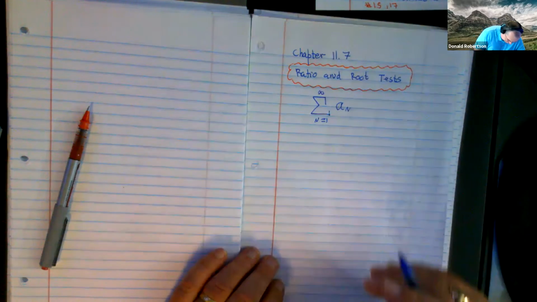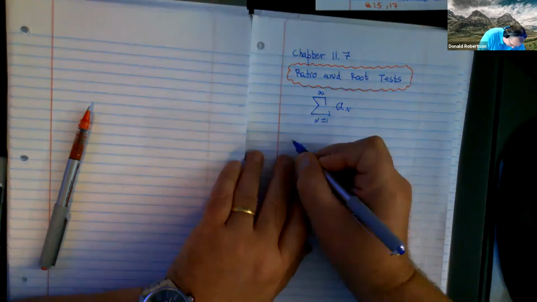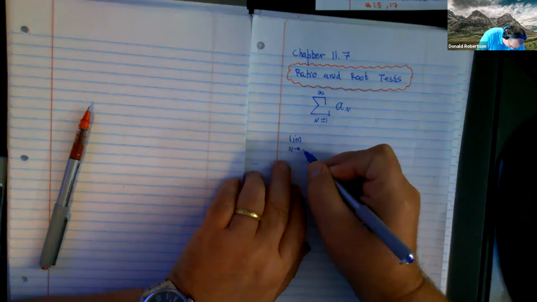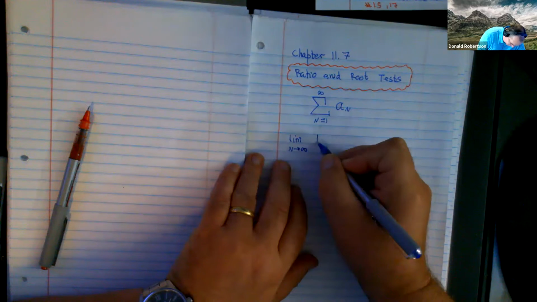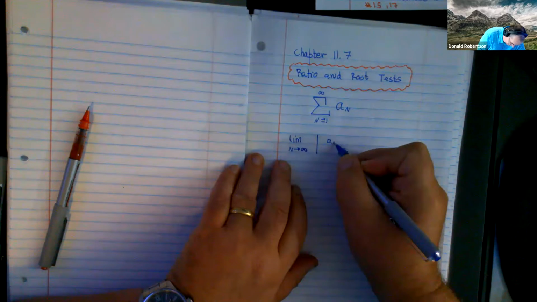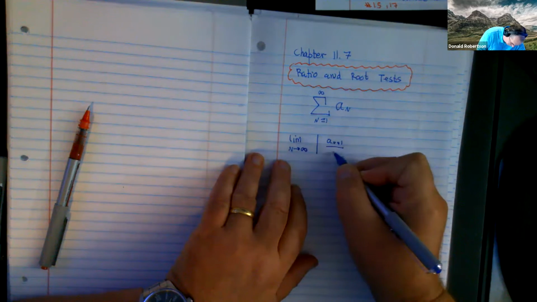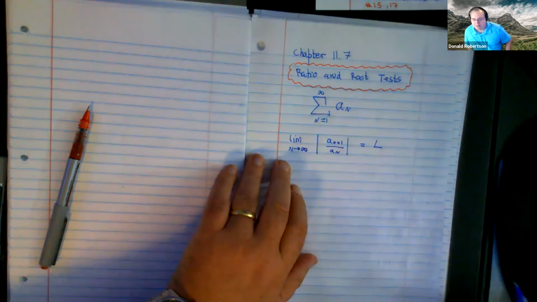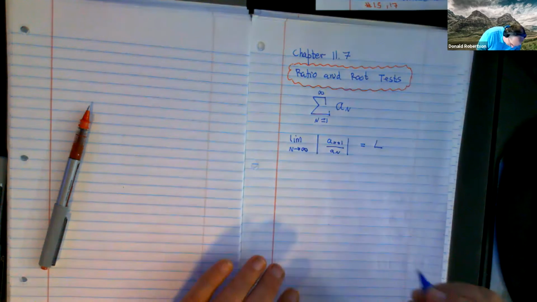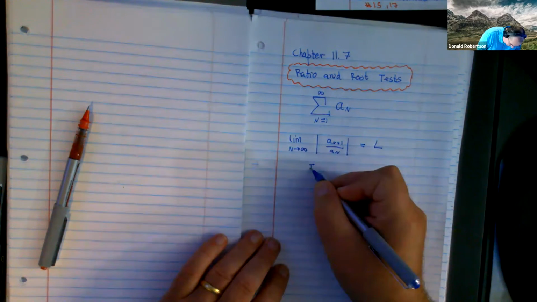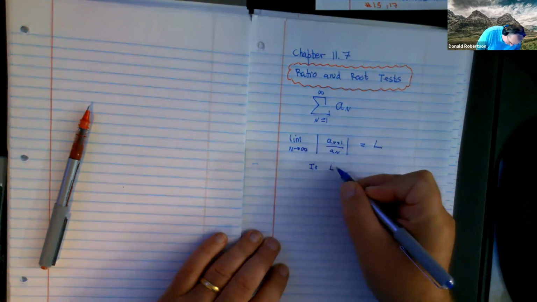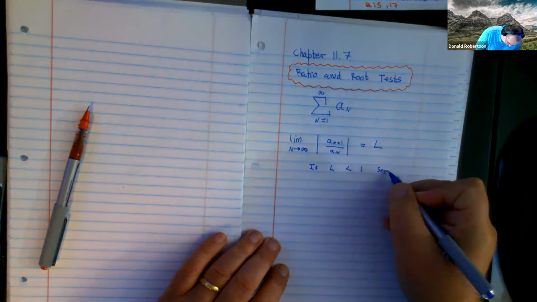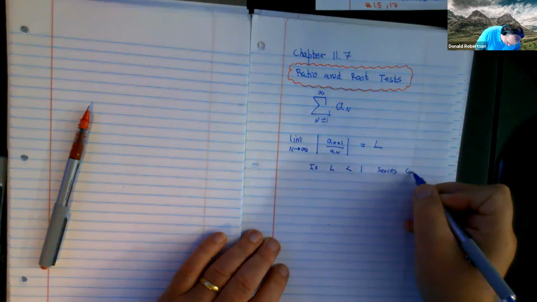The ratio test says the following. Find the limit as n tends to infinity of the absolute value of a_(n+1) over a_n, and it will be equal to something, let's call it L. And the ratio test says the following. If that L is less than 1, then the series converges.